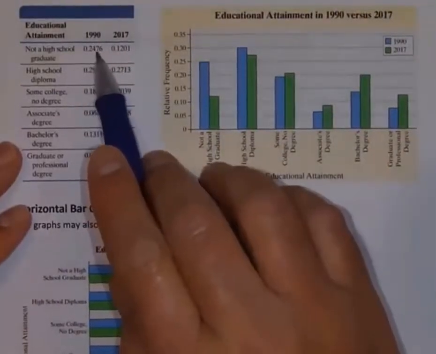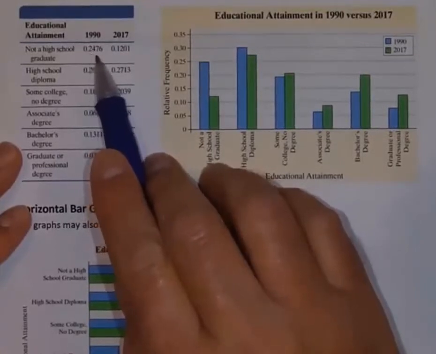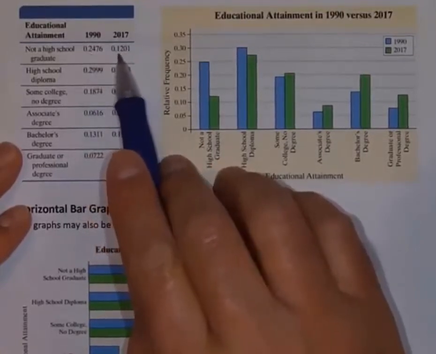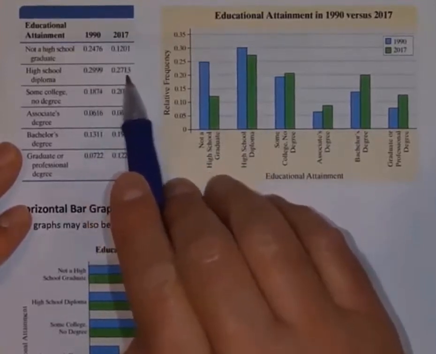So here, 24% of Americans 25 and older didn't have a high school diploma, whereas here it's dropped to 12%. Here it was nearly 30%. Here it's 27%.